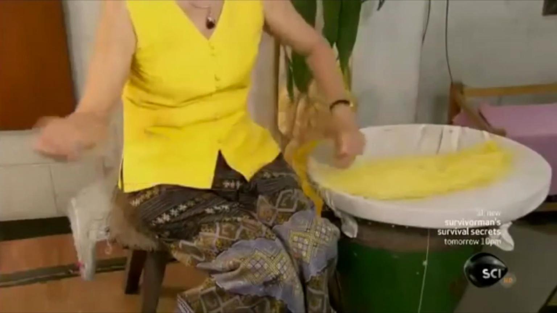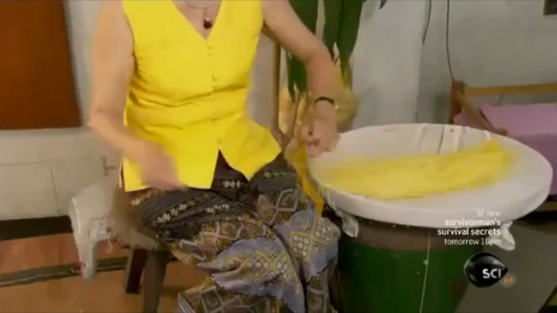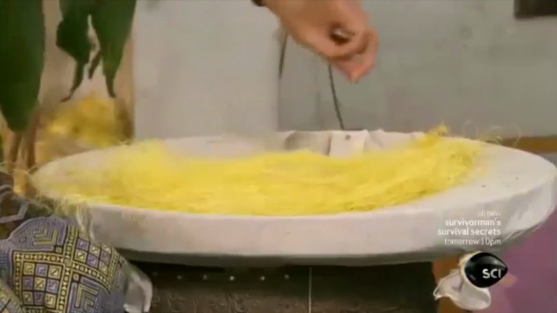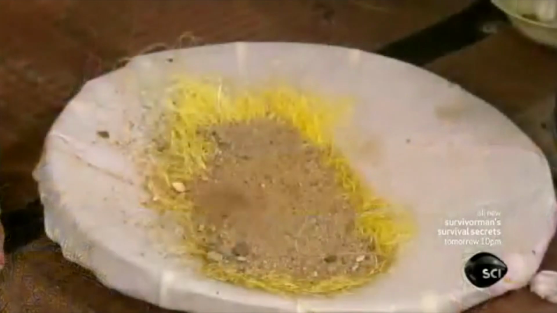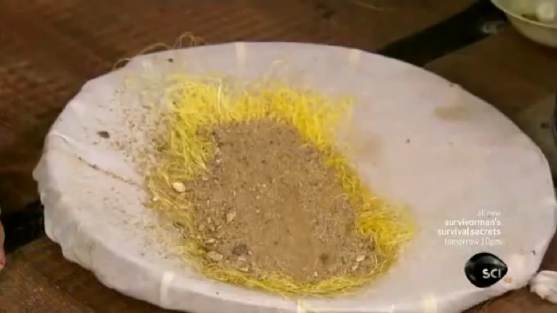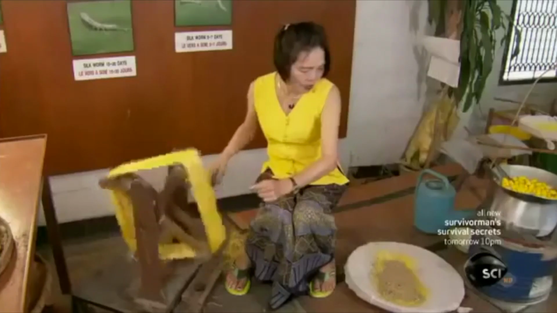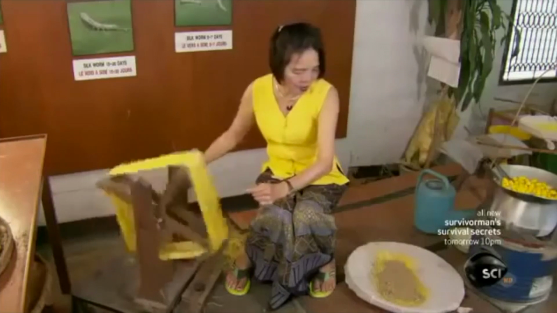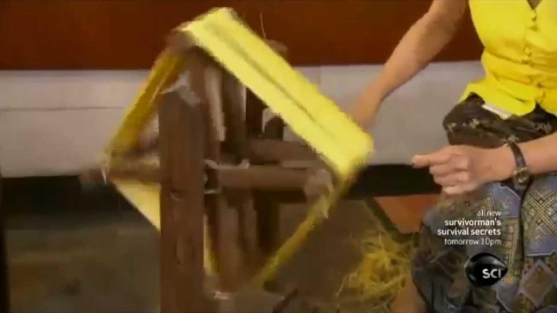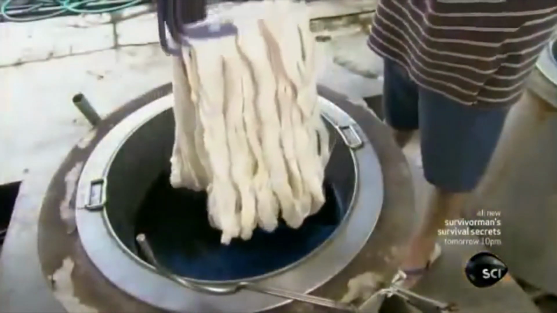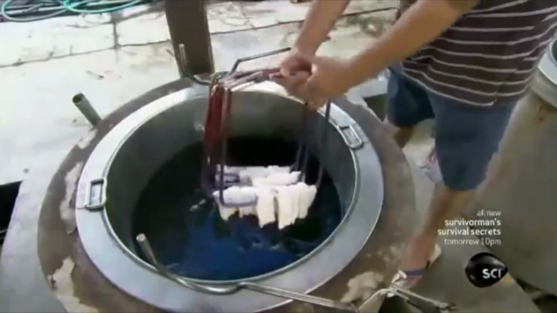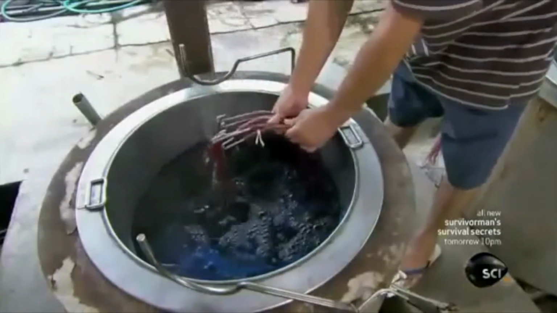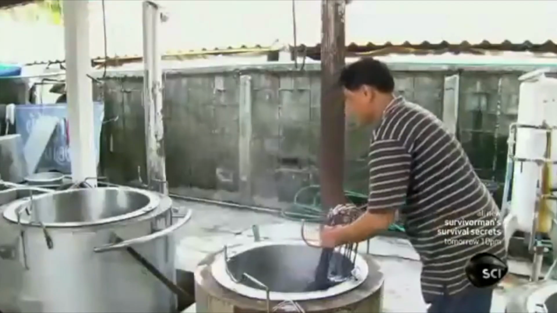Unraveling cocoons is a time-consuming process because a single thread can be as long as 9 professional soccer fields. To make this feather-like silk thread easier to handle, they weigh it down with sand before rolling it into a bundle. Next, they wash away the sand and remaining sericin, then bleach the thread so it will uniformly absorb the synthetic dye.